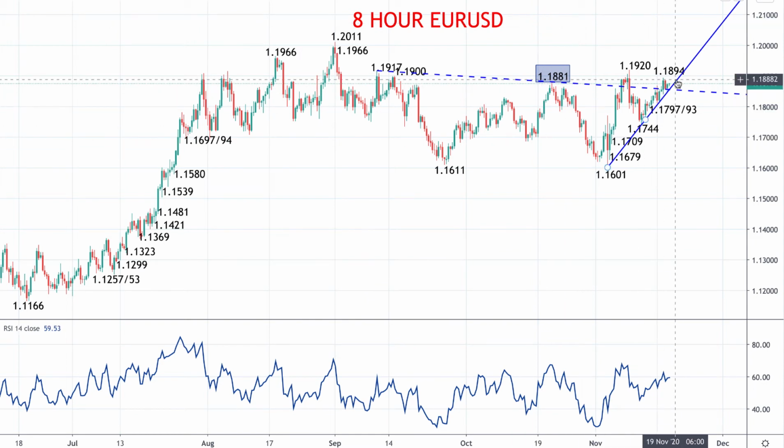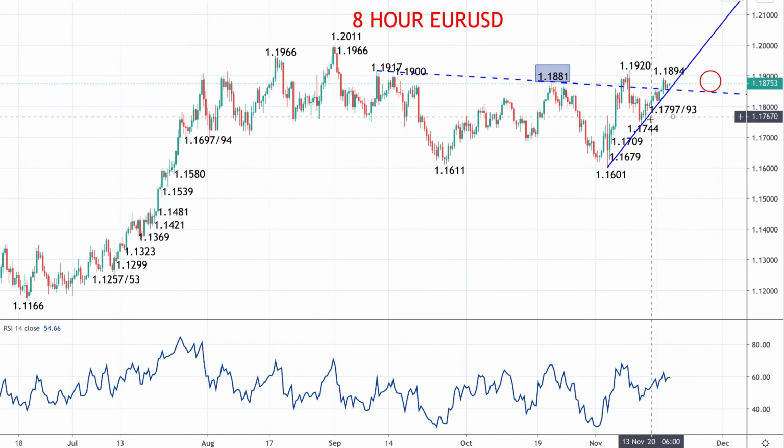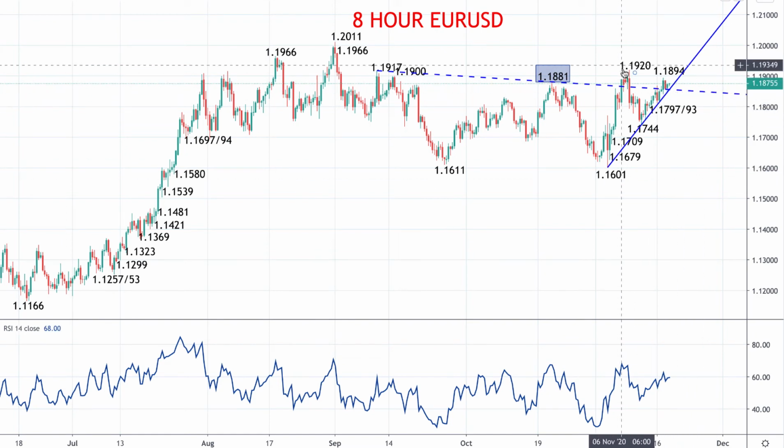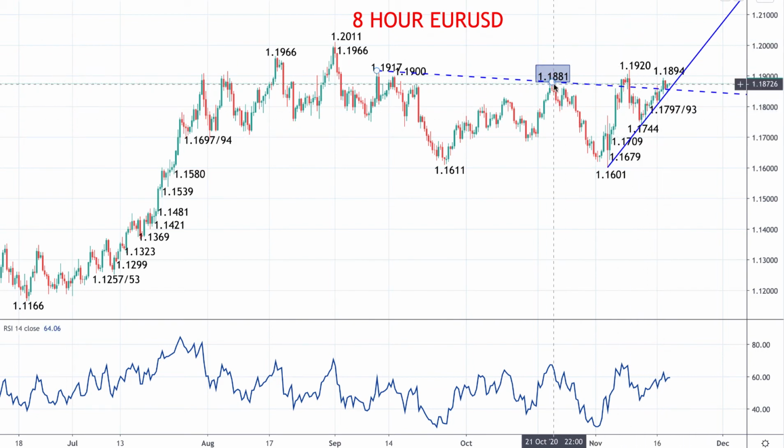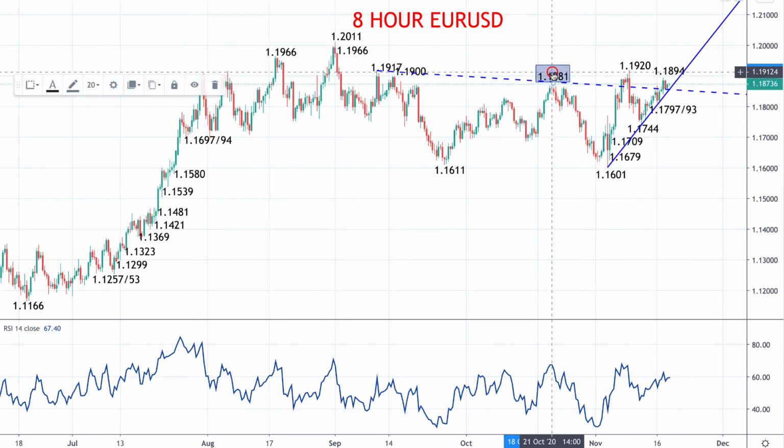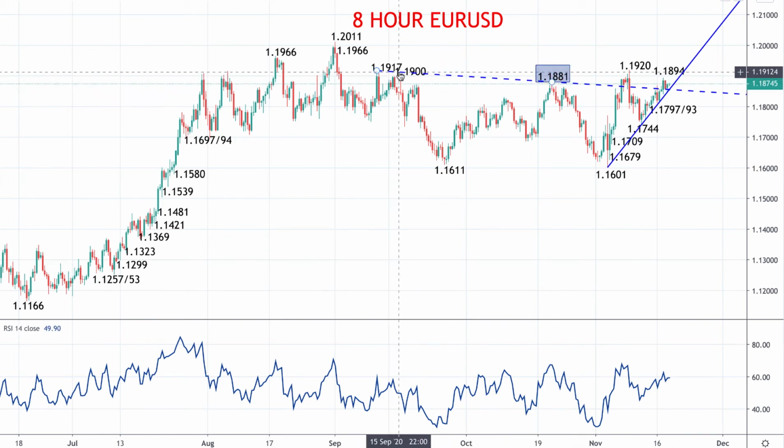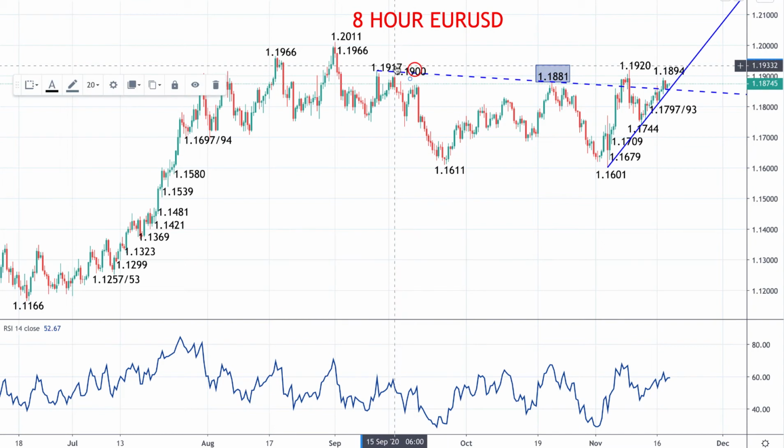Now underlying pressures for the euro have returned. The market had this significant dip lower last week, and that caused us to be very short term more negative. Having previously though taken out this important peak from late October at 118.81, and also taken out these peaks from back in September at 119.00 and 119.17.